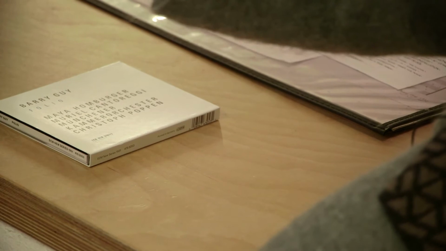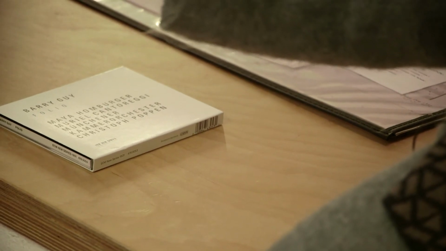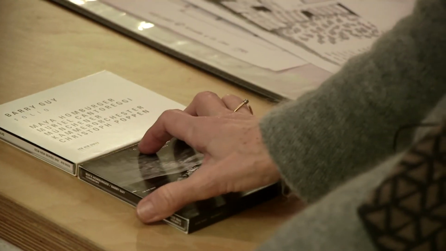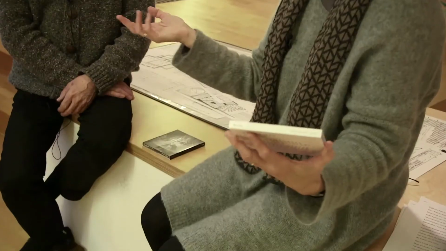And it was a great CD to have for the duo in the first years, and it still sells surprisingly well at concerts, even if lots of people don't buy CDs anymore. And the Folio, of course, we approached Manfred and he let us do everything.